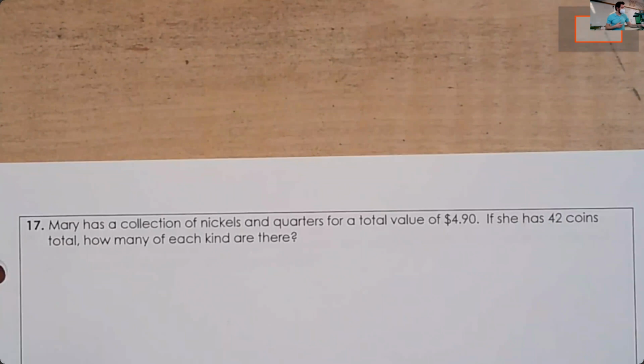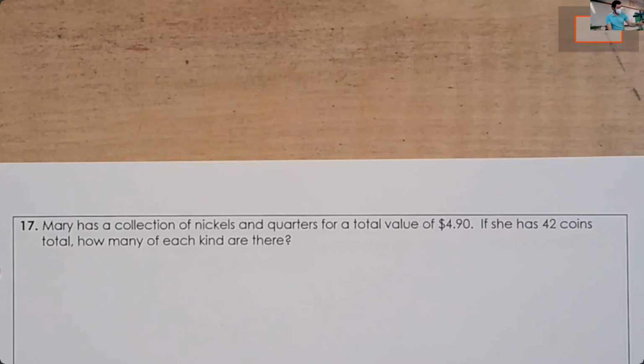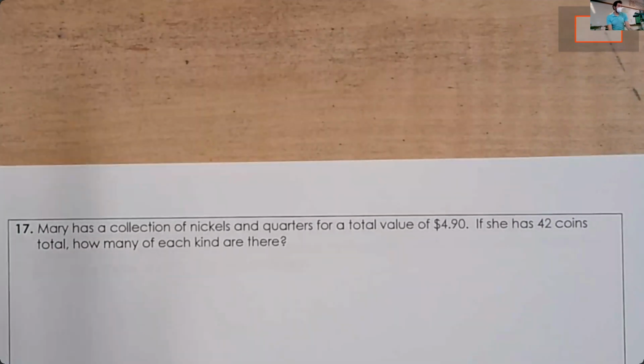We're going to do 17 and 18 just because when we're talking about values of coins, I want to make sure that we have that written down. So we'll do both of these problems. And let's go ahead and do this quickly. I'm going to be pretty quick with these two.